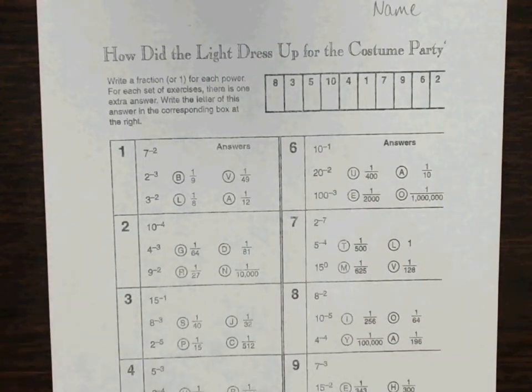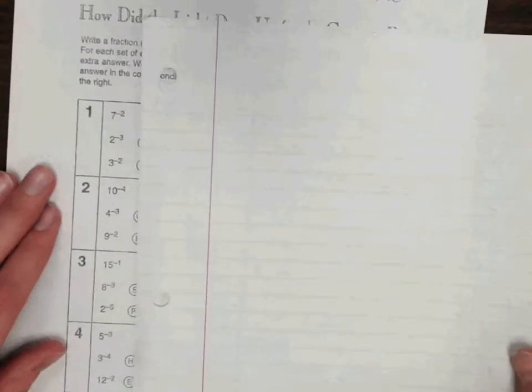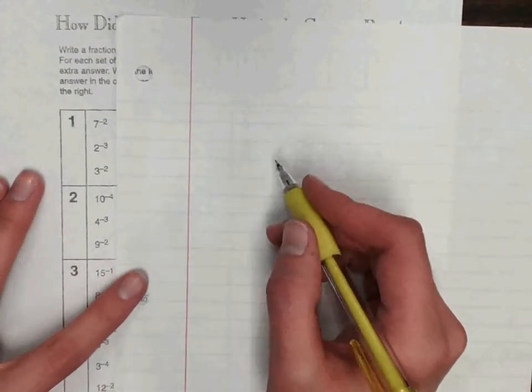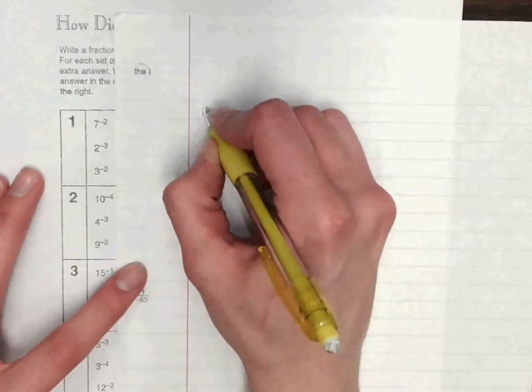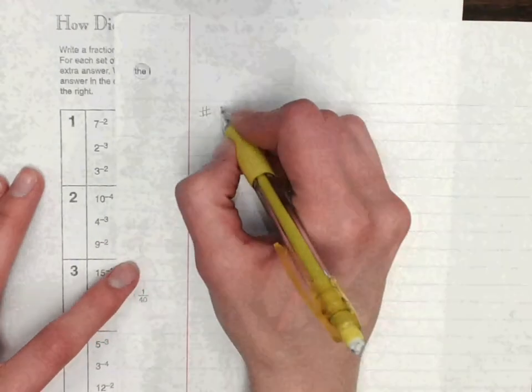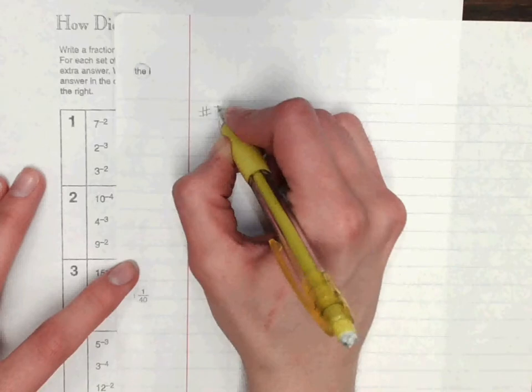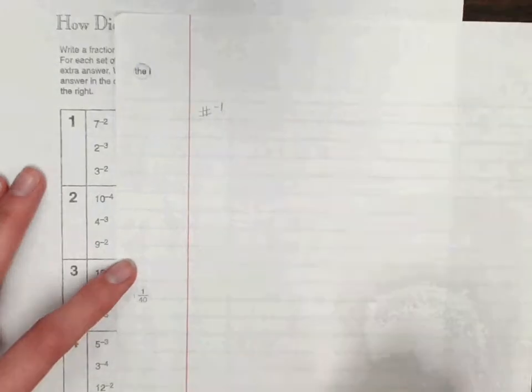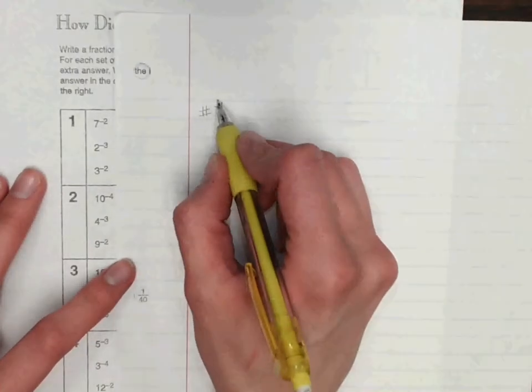So we know you don't have to write this on a piece of paper. I'm just going to be writing it to remind us. Any number to a negative power, let's pretend it's -1.